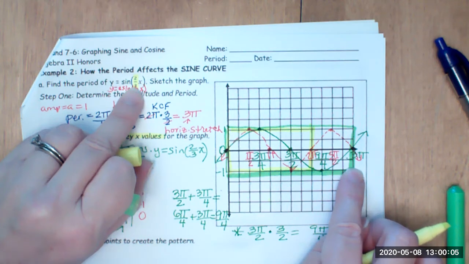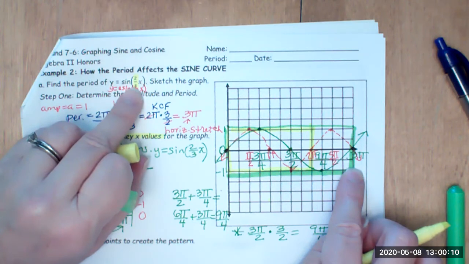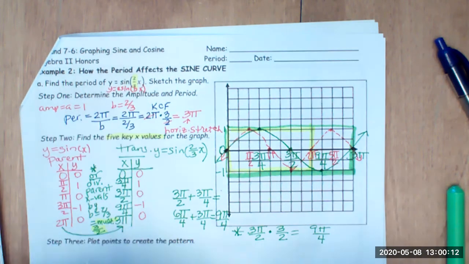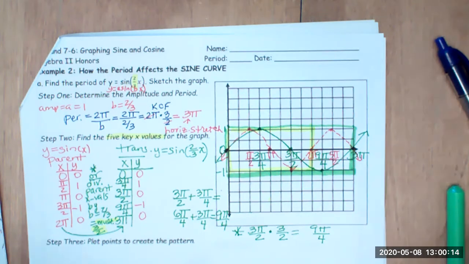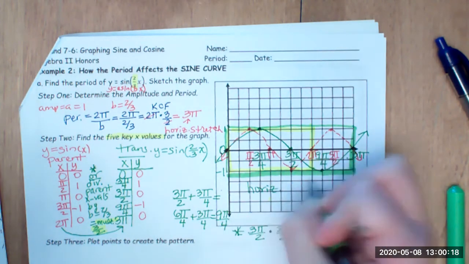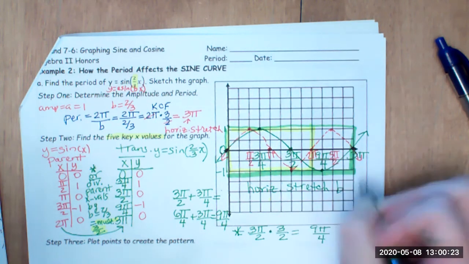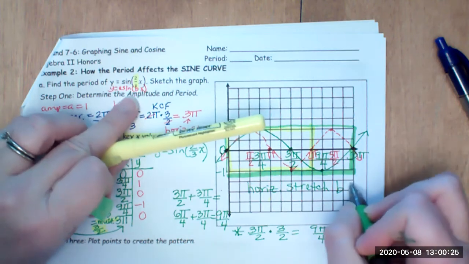So what's 1.5? Well, it's the reciprocal of b. In other words, if we take 1 over b, we can say that what we've done here is we've horizontally stretched the graph. First of all, because b here is actually less than 1.